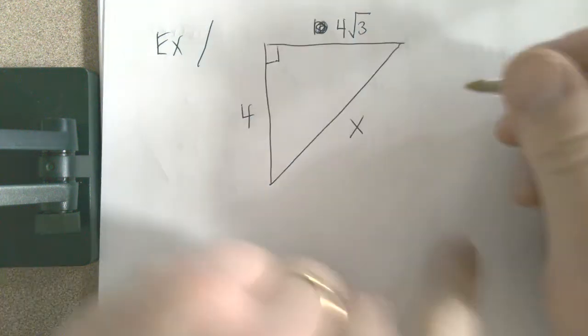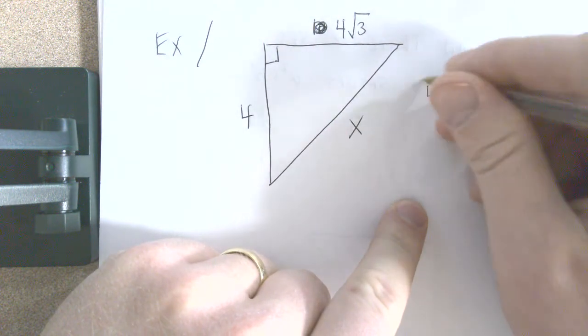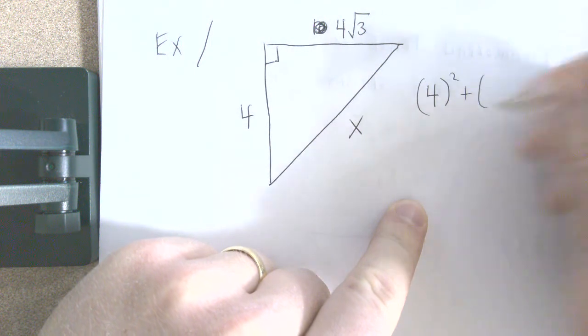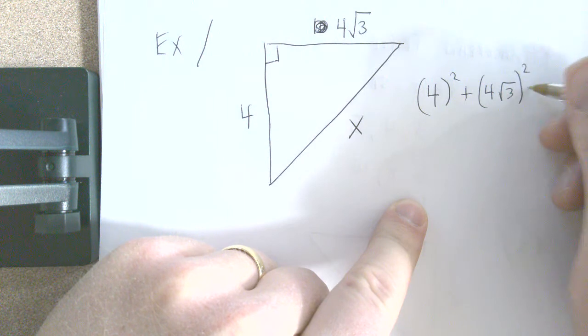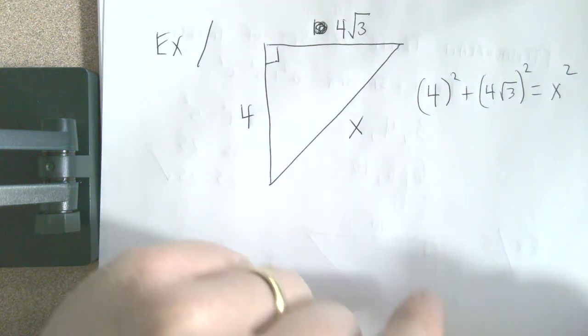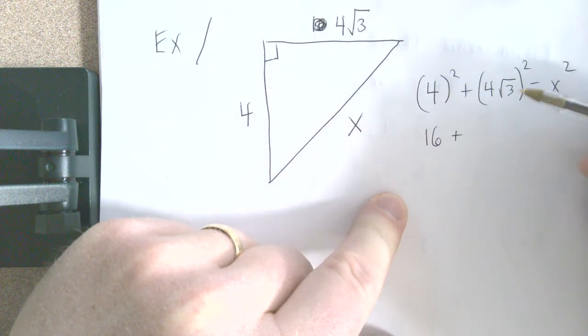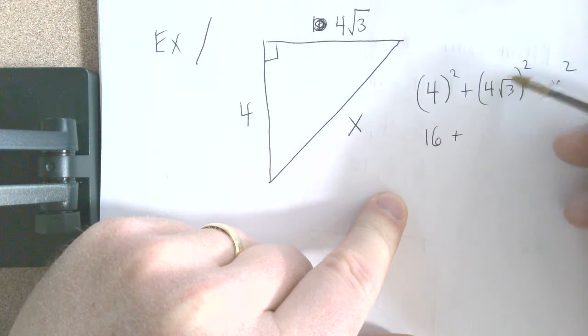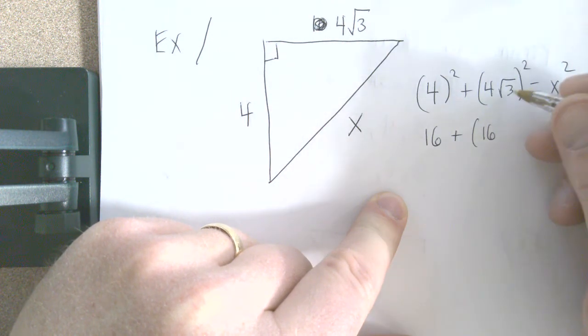Okay, let's go ahead and go through this. Hopefully you identified that the legs are 4, so 4 squared and 4 radical 3 squared equals x squared. Now I square 4, I get 16. Important to understand when I square a radical, basically this is 4 squared, which is 16. And if I square the radical, that just takes the radical off.